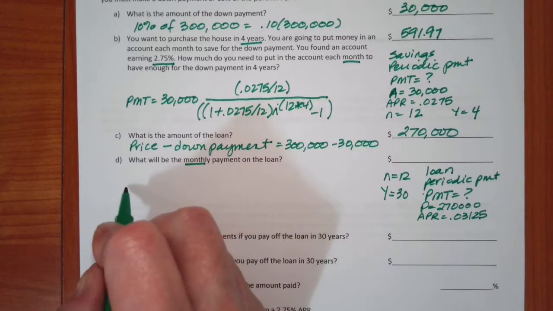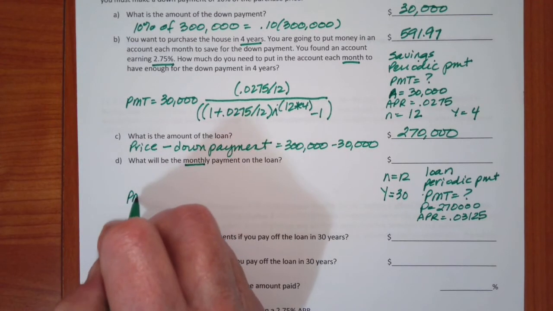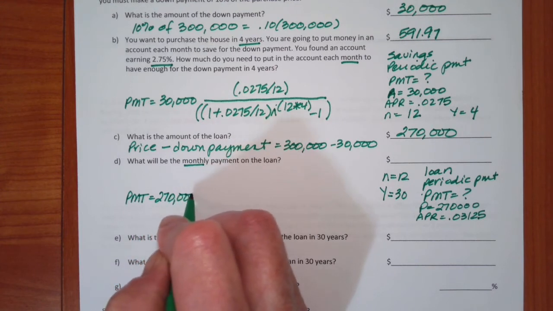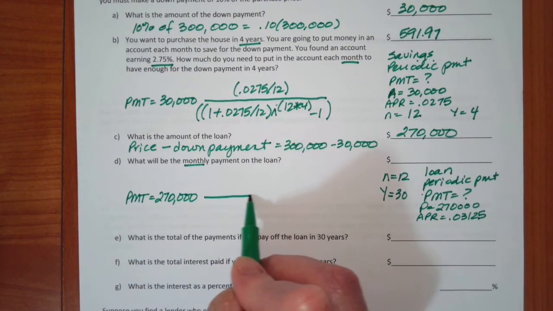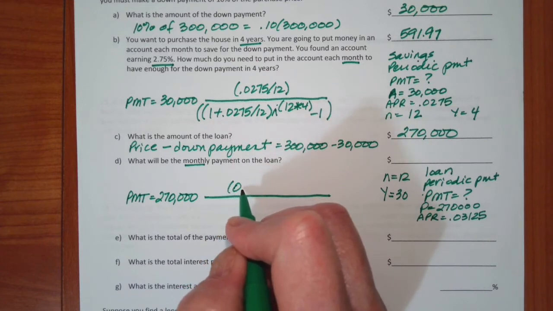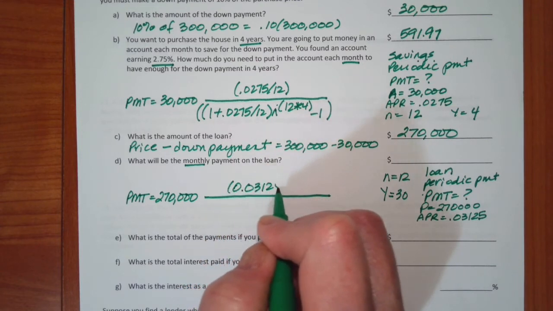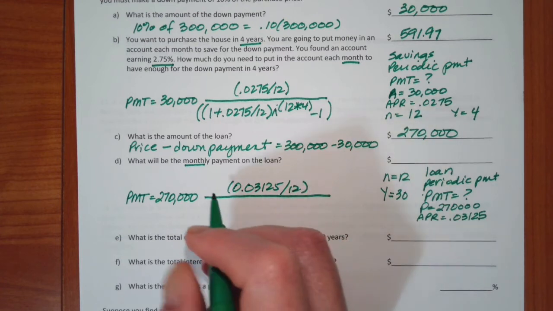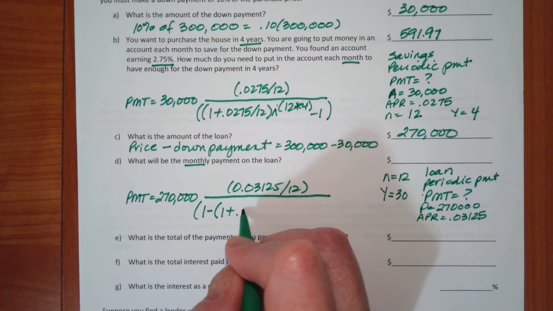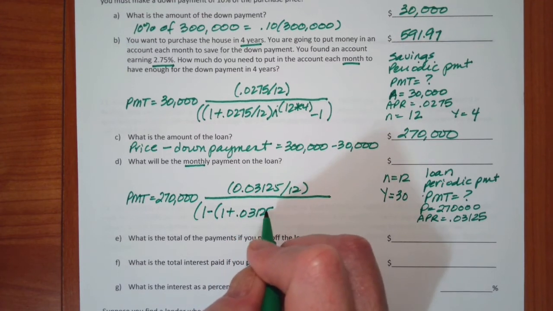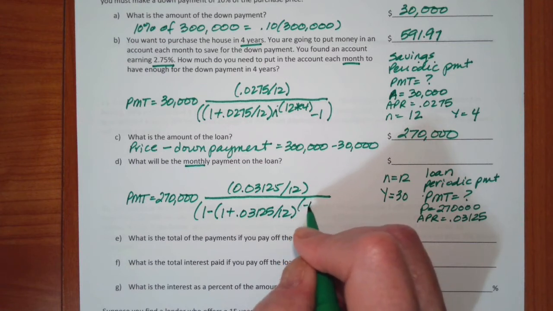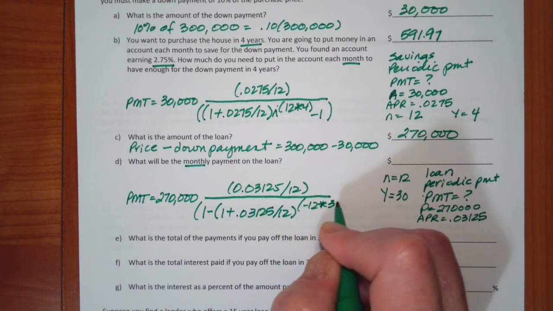Okay, so your payment is going to be 270,000 times 0.03125 divided by 12, all divided by 1 minus 1 plus 0.03125 divided by 12 to the negative 12 times 30.